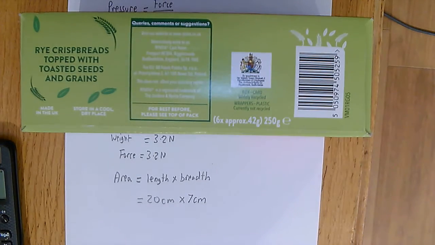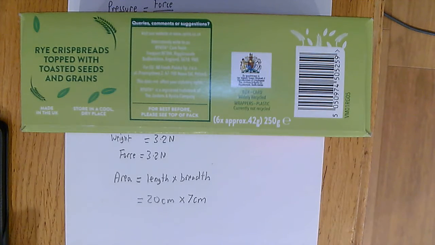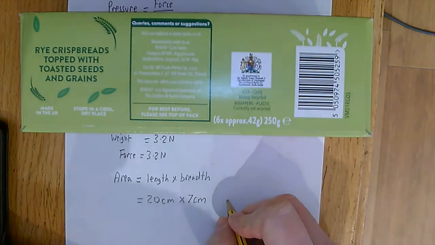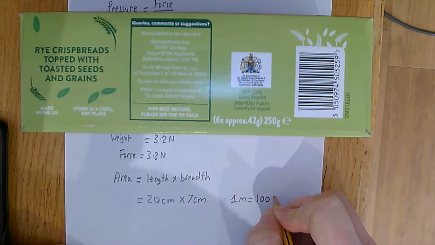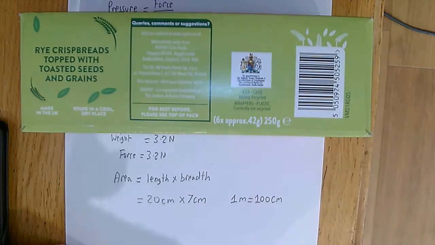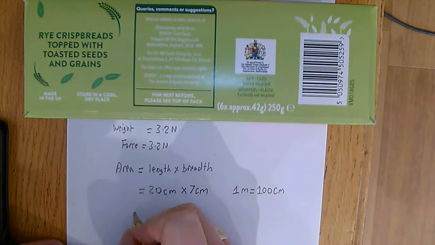Now we want our area in meters squared rather than centimeters squared. So the easiest way to do this is to change our length and our breadth from centimeters into meters. So we have to think, how many centimeters are in a meter? And 1 meter, you should be thinking, is 100 centimeters. So to get from centimeters to meters, I need to divide by 100.